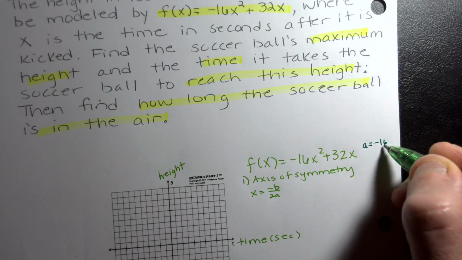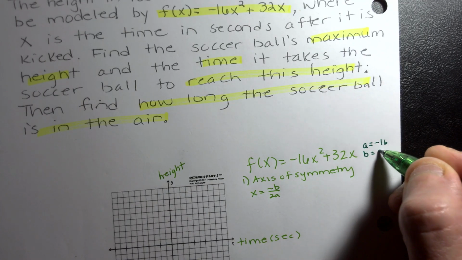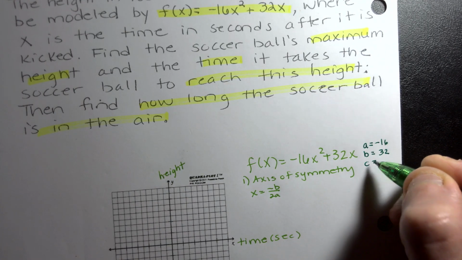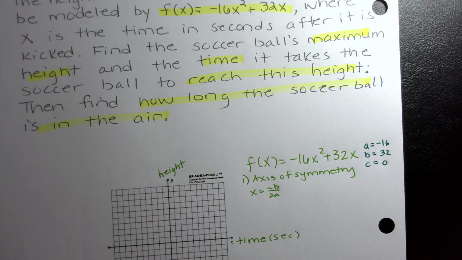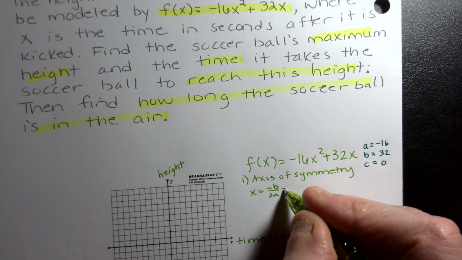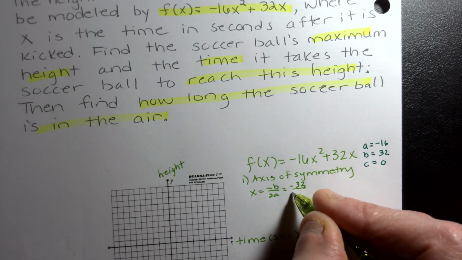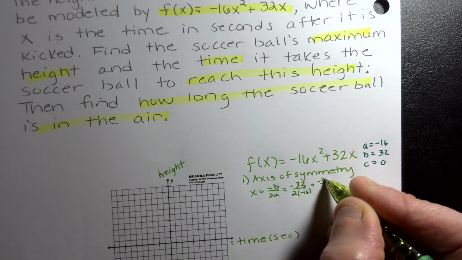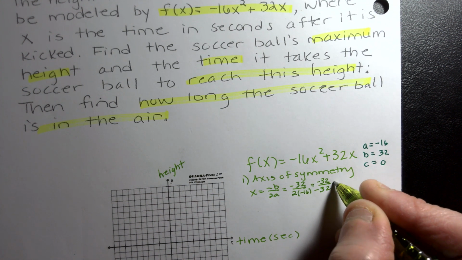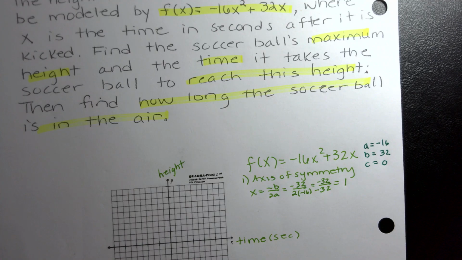Negative 16. b, 32. c, 0. There is no c term. So the axis of symmetry is opposite of b, which is negative 32, over 2 times negative 16. Negative 32 over negative 32, 1. Yay! x equals 1.